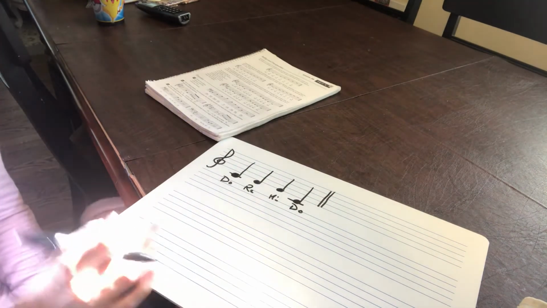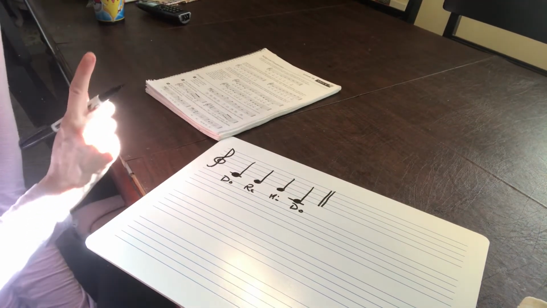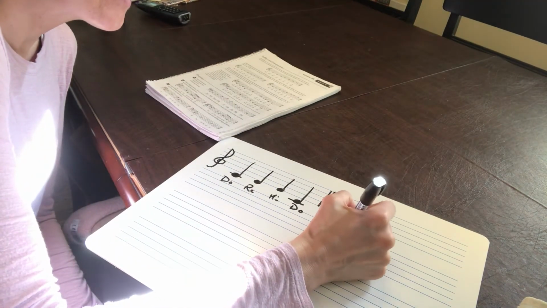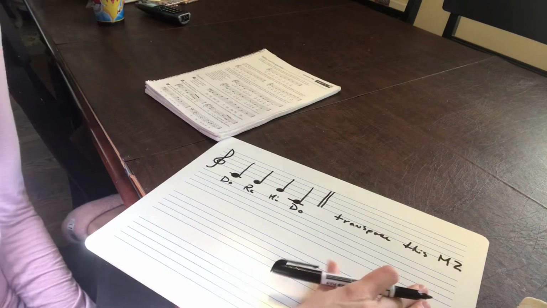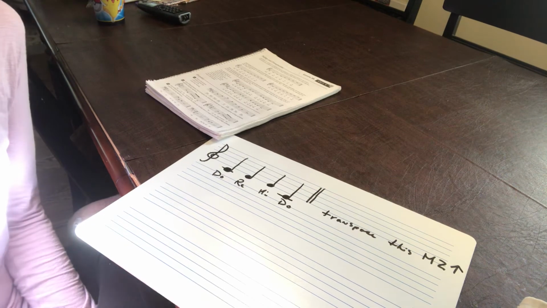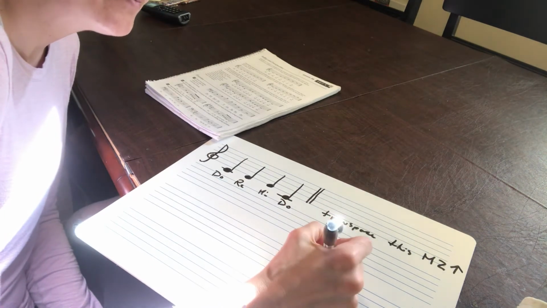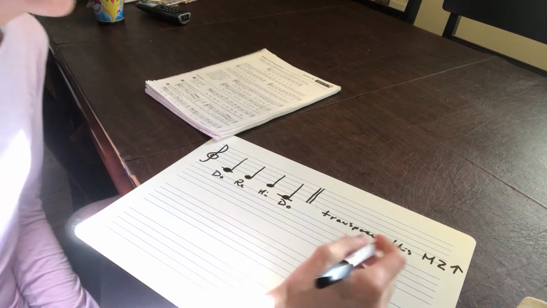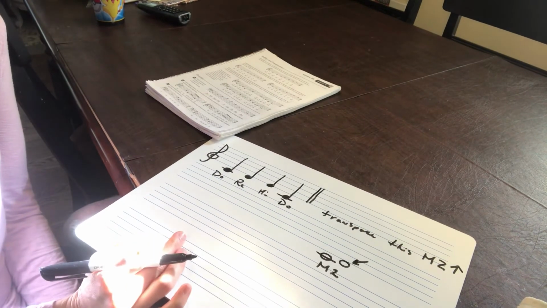Now, it's saying that we're going to move up a major second, okay? So we're going to transpose this a major second, and that's up, okay? So all you have to do is make an interval. So I'm going to start here on C. And what is a major second up from C? It is D. This is now my new key, okay?